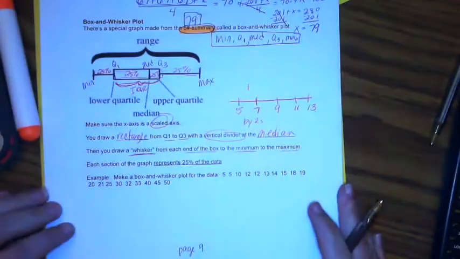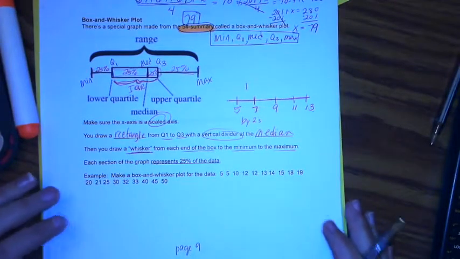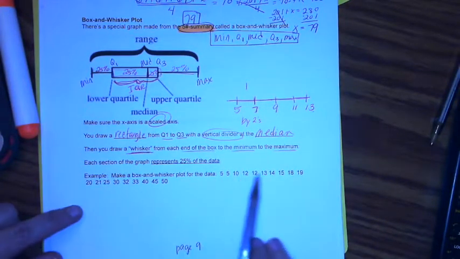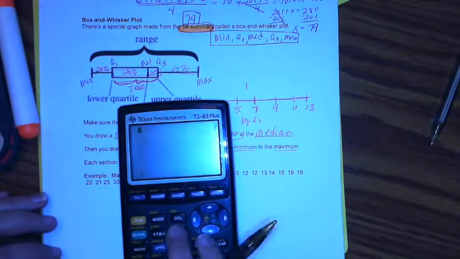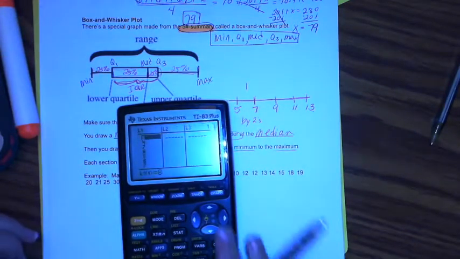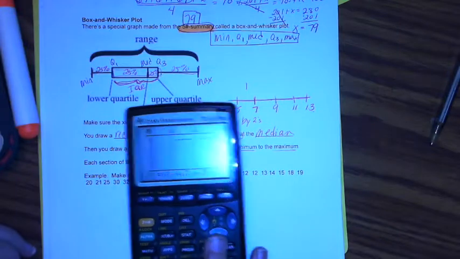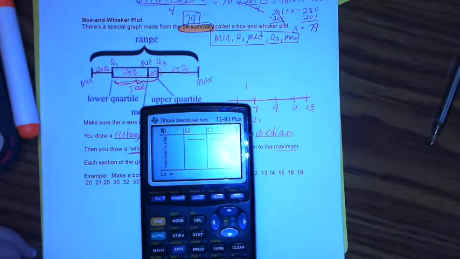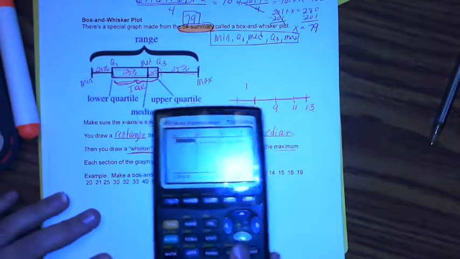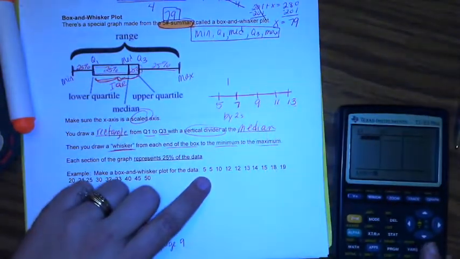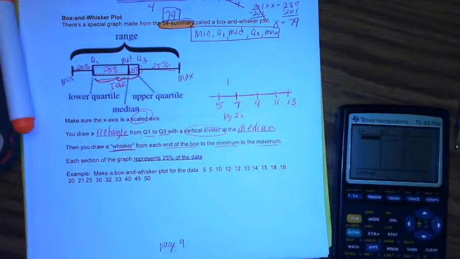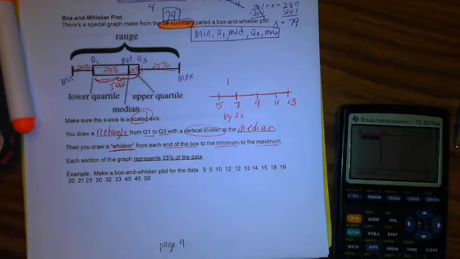All right, so here's an example: make a box and whisker plot for the data. First thing we're going to do is enter all this data into our calculator. So you need to go to Stat, Edit, put your cursor on top of L1, and press Clear, Enter to get those data values out. And then go ahead and pause the video and enter these numbers into your calculator.